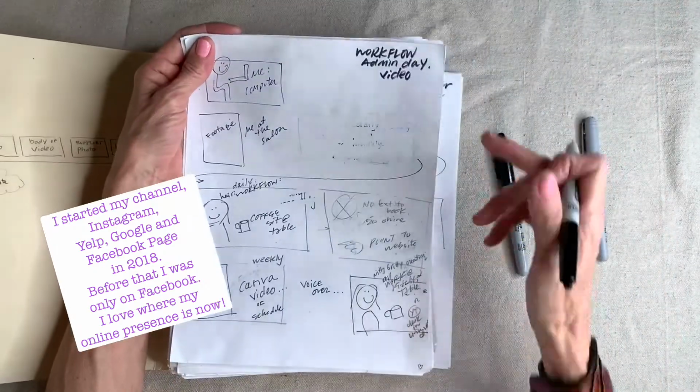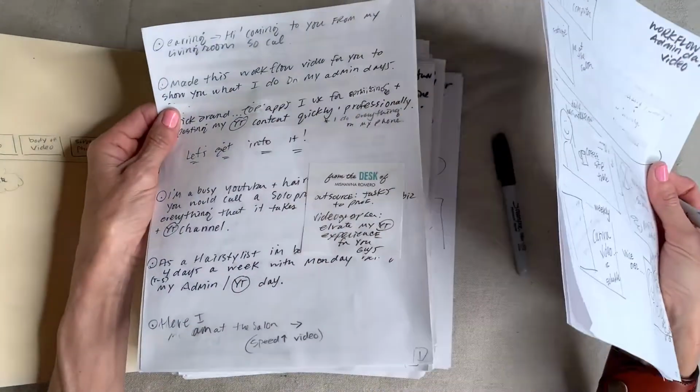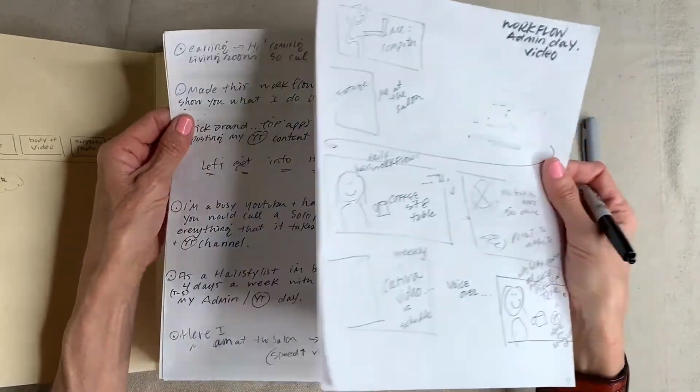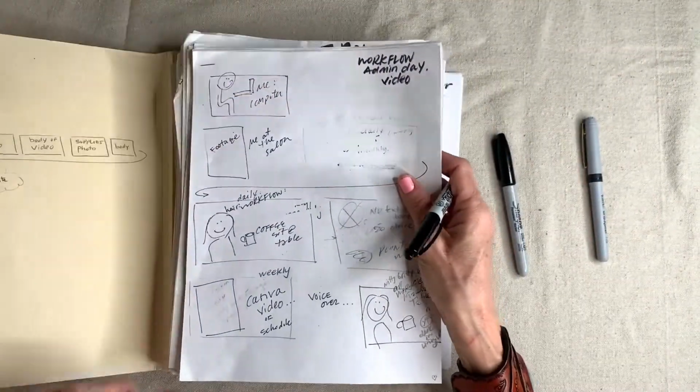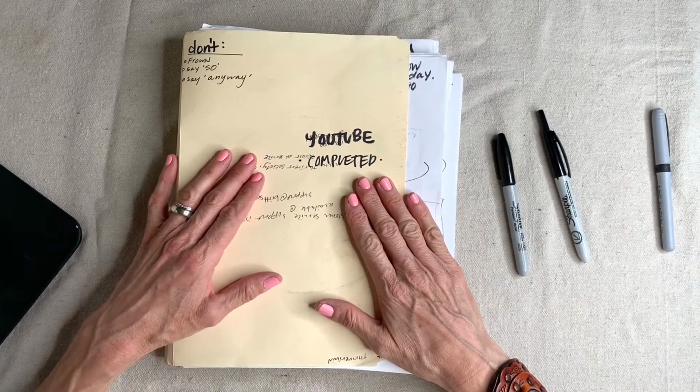So once I'm done with our workflow admin day video, here's my storyboarding for it. And the bottom is the script. And I do practice the scripts, not every time, but a lot of times. Once this is all done, staple, and it's finished. And that is how I storyboard.